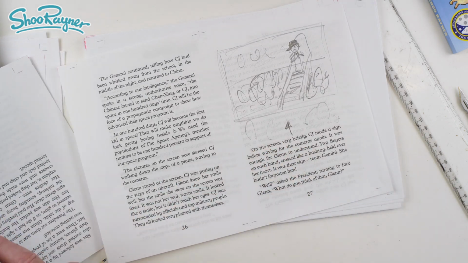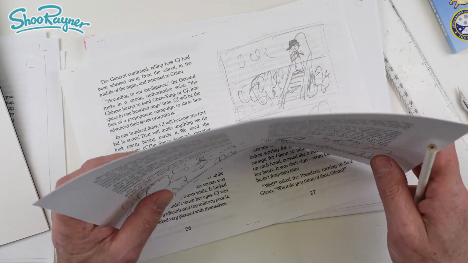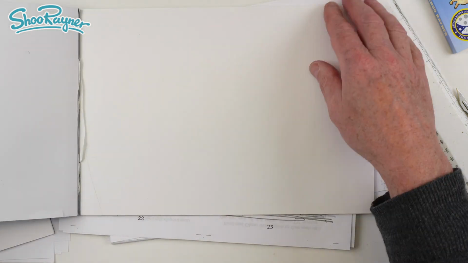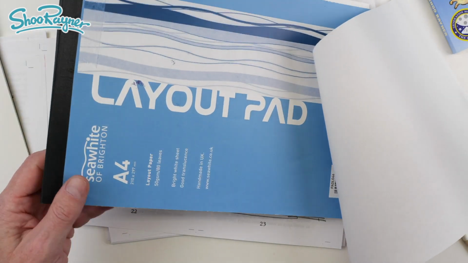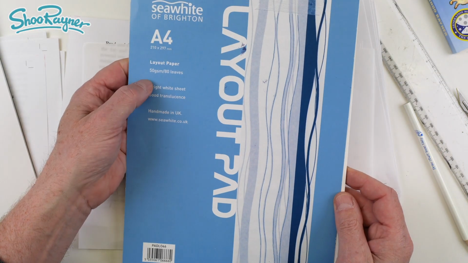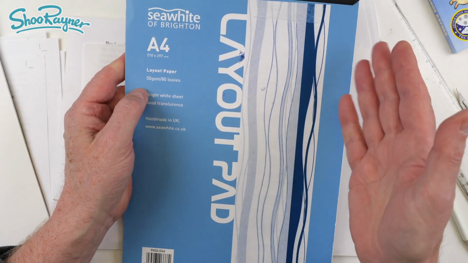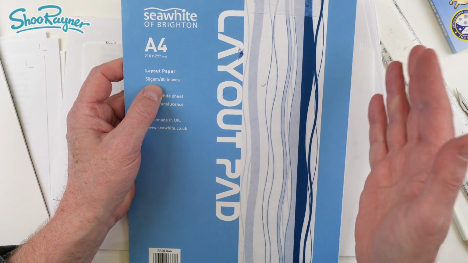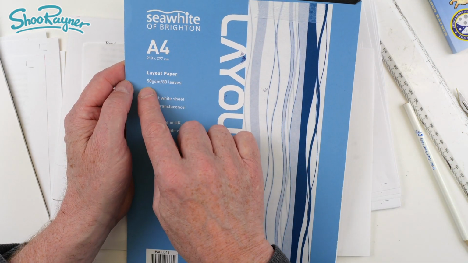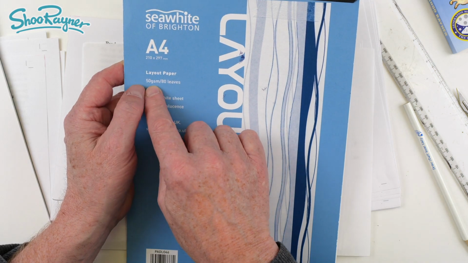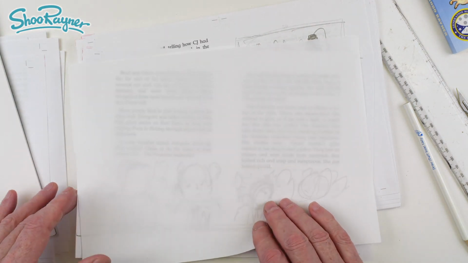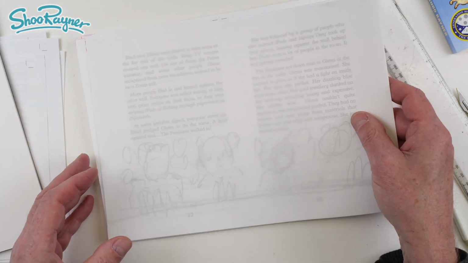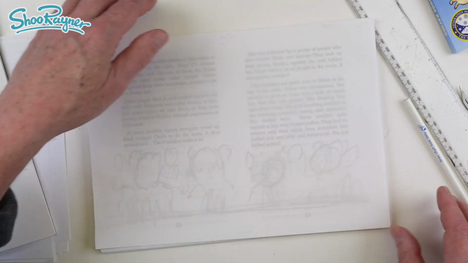So let me go back now. So now we can get some layout paper, which is very, very thin. It used to be called bank paper. So this is Seawhite of Brighton. I love Seawhite stuff. I'm not being paid by them, but I get a lot of stuff from there. 50 GSM, 50 grams per square meter. So it's really thin and you can see through it, but it's not tracing paper, so it doesn't have that shininess to it.